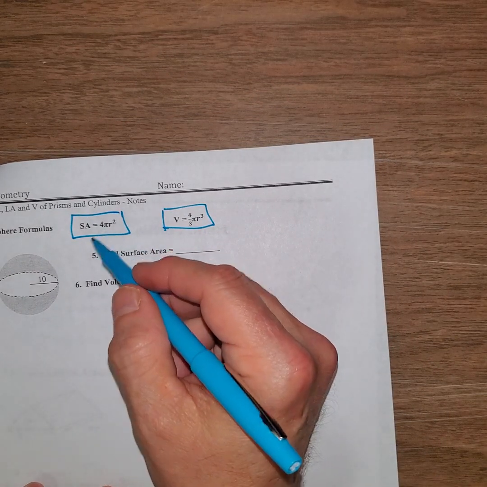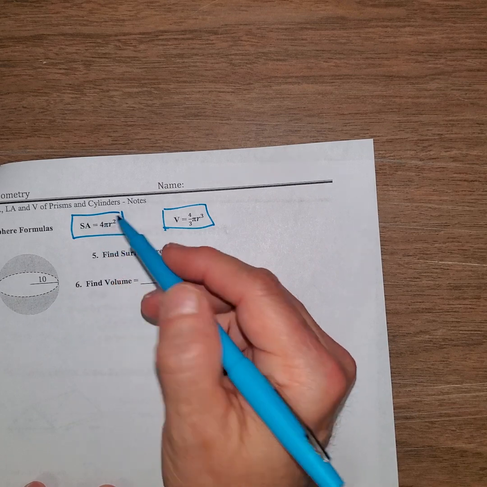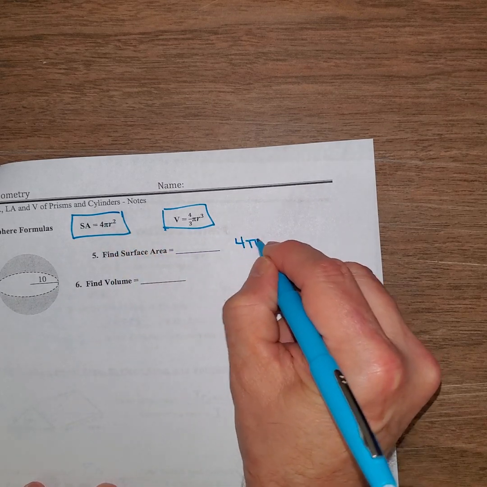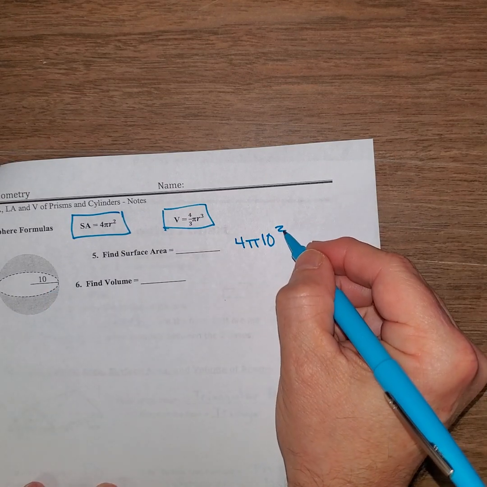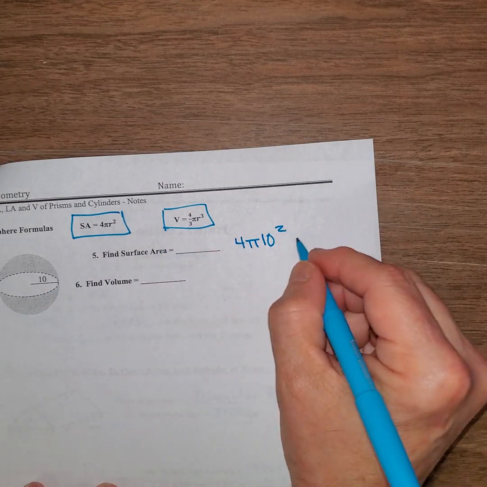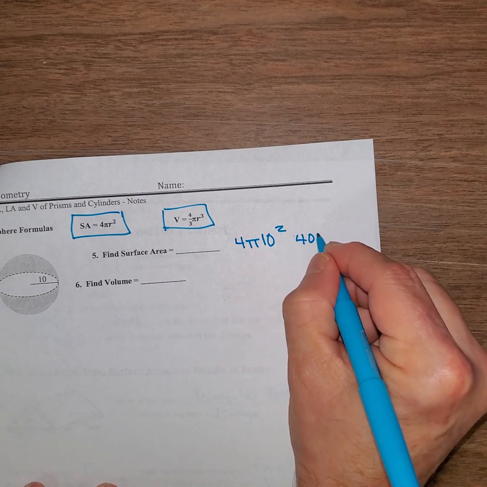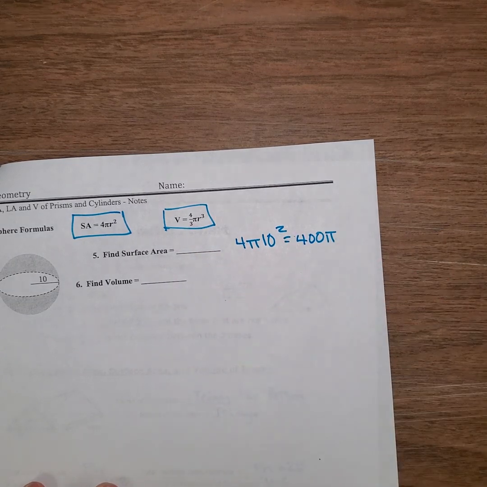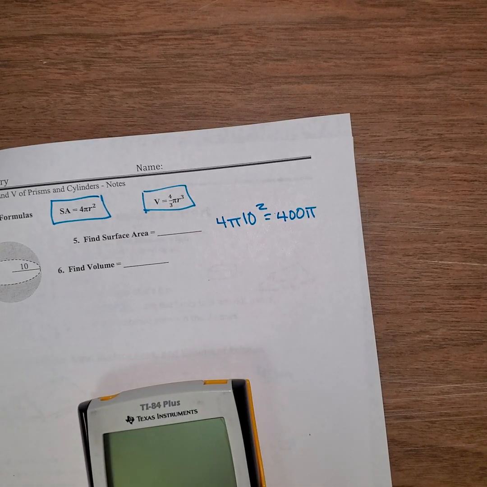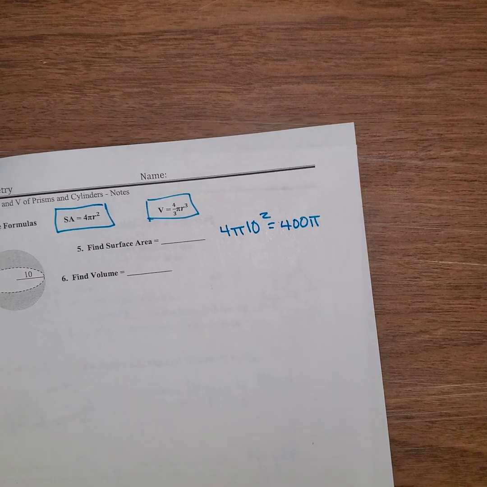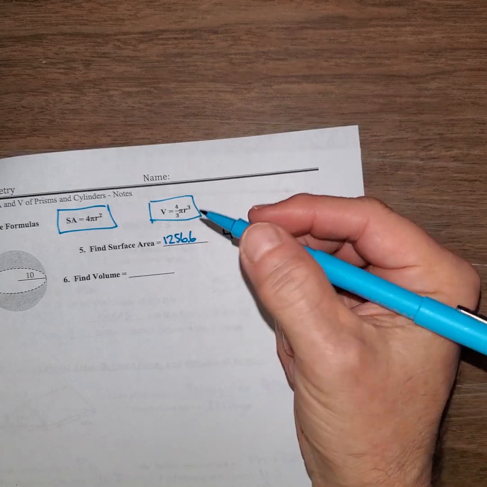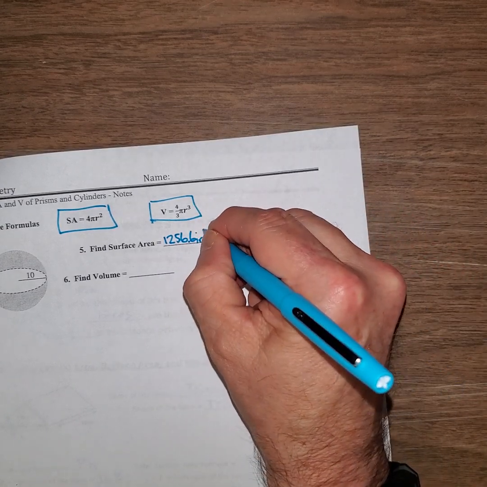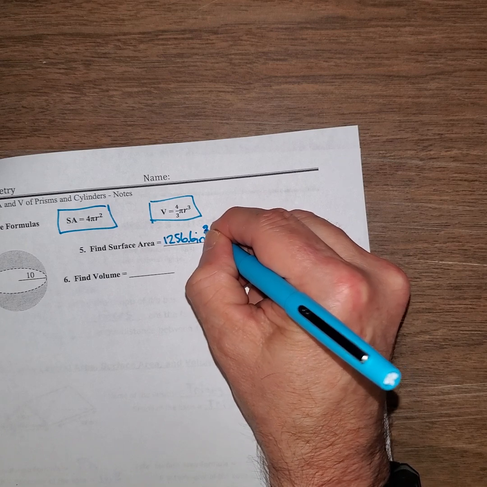So all I do is find a radius and plug it in. This is 4 pi 10 squared, because that's the radius. So that's 100, times 4 is 400. So the answer is 400 pi. That's a perfect answer and I should just leave it like that, but I'm going to punch it in and get 1256.6, and we'll say it's inches. Inches cubed. No, squared. This is area, surface area.